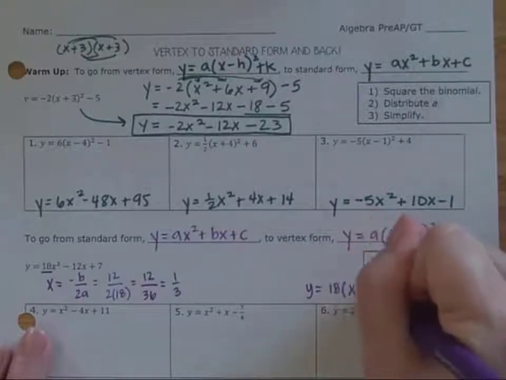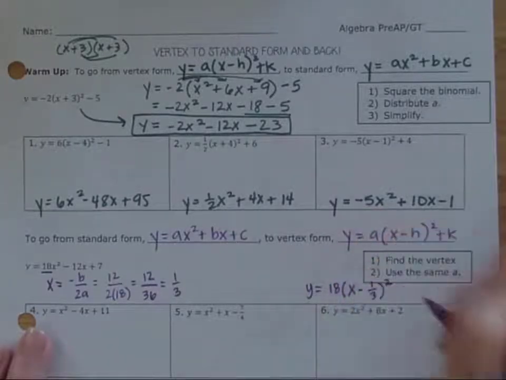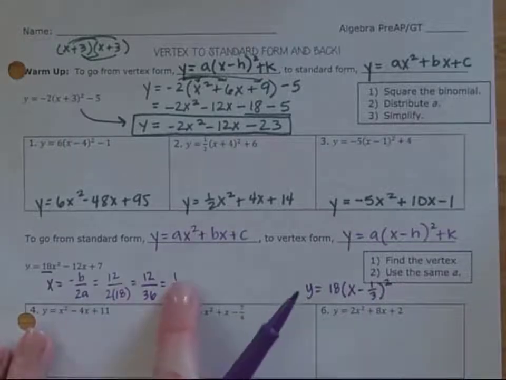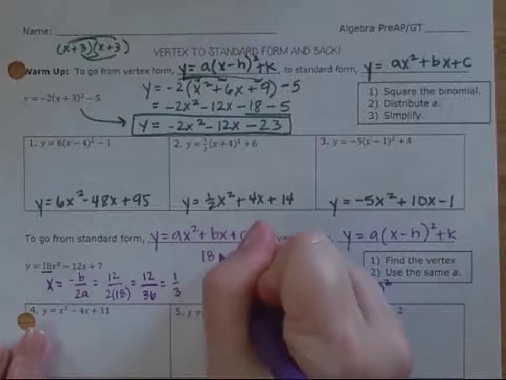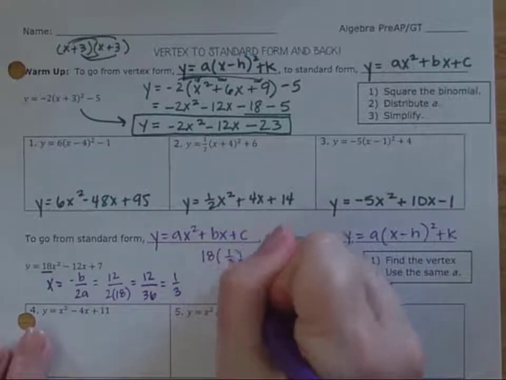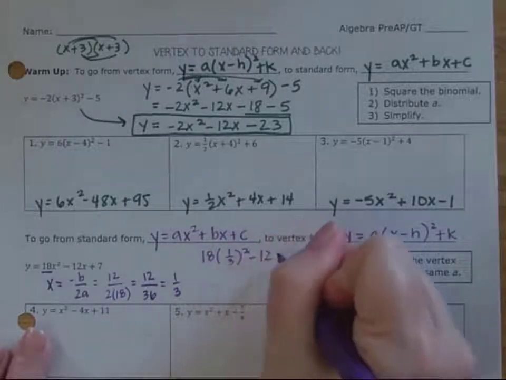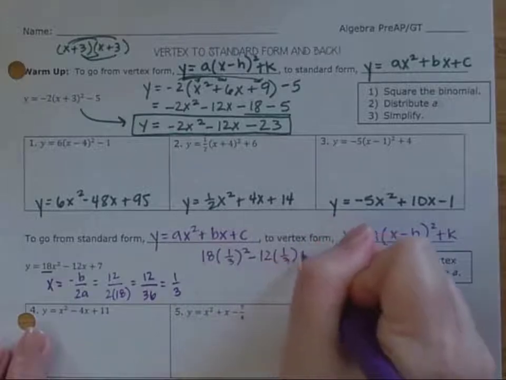So I know it's going to be x minus 1/3, squared. How do I find the y value? Well, we plug it in. So 18 times 1/3 squared minus 12 times 1/3 plus 7.